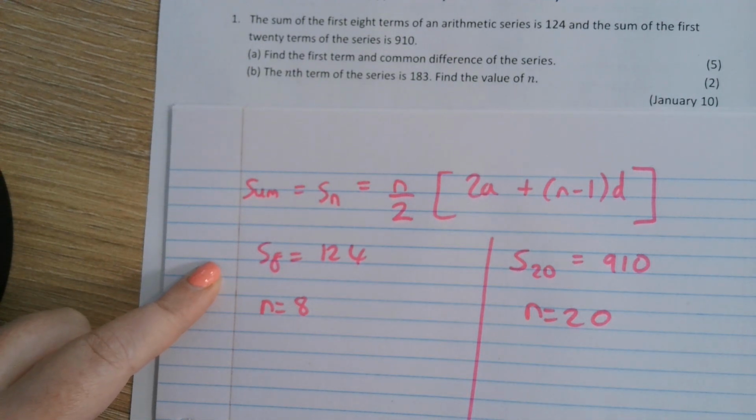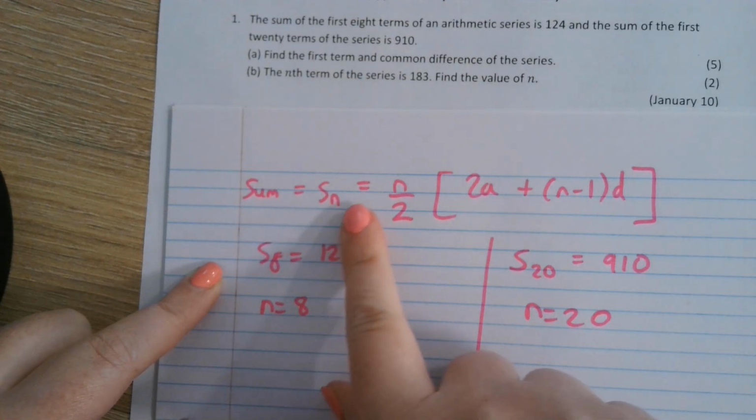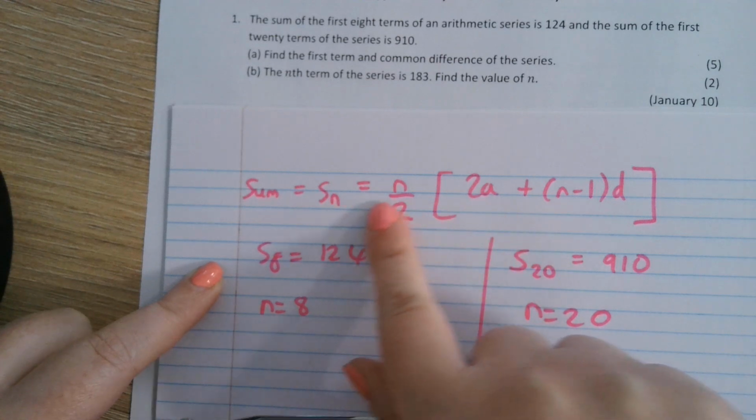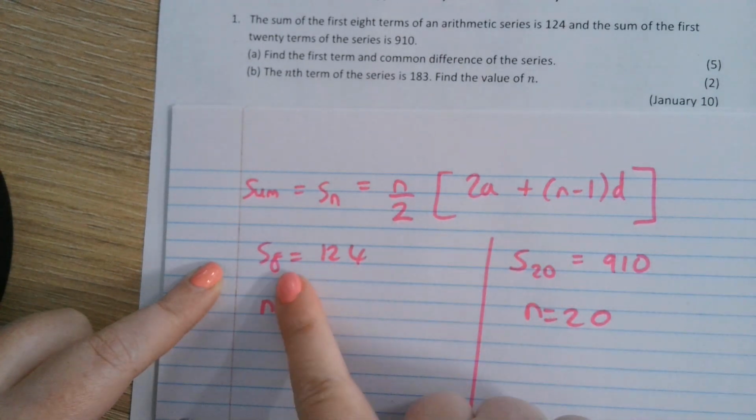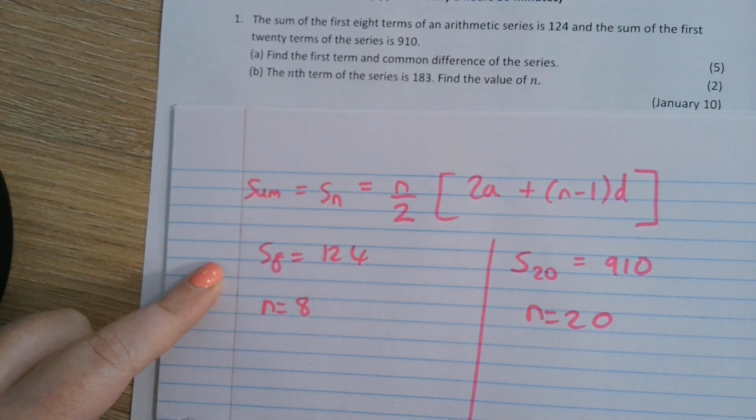Arithmetic series. So let's have a look at an exam question. The sum of the first 8 terms of the arithmetic series is 124, and the sum of the first 20 terms of the series is 910. So that's the information that you really need. That's the formula you will need there for the sum. And then it's making sure we understand which bits are going to go where.